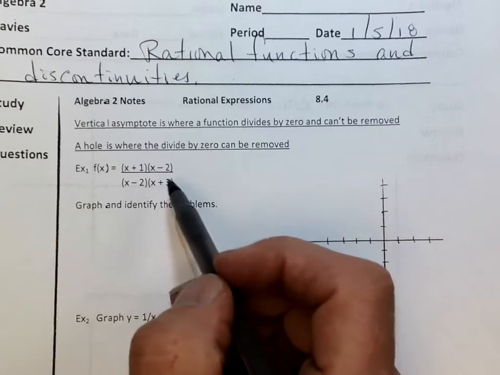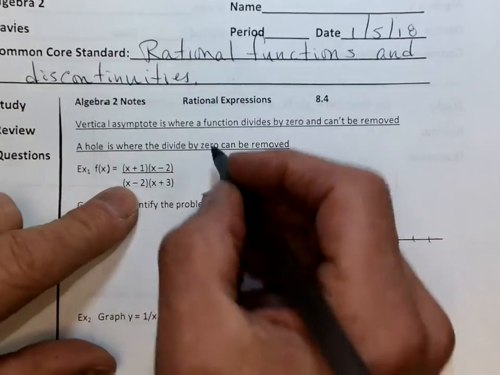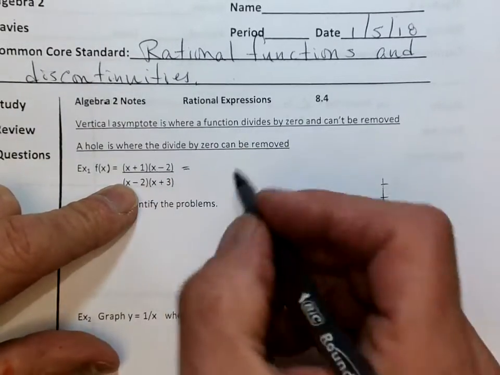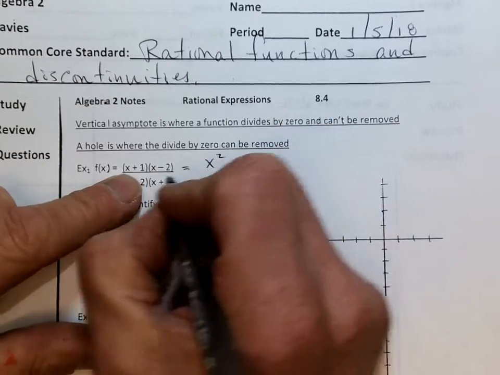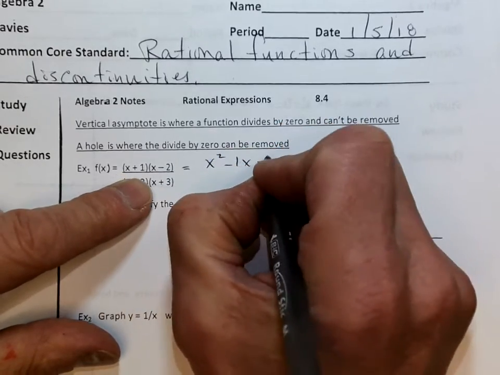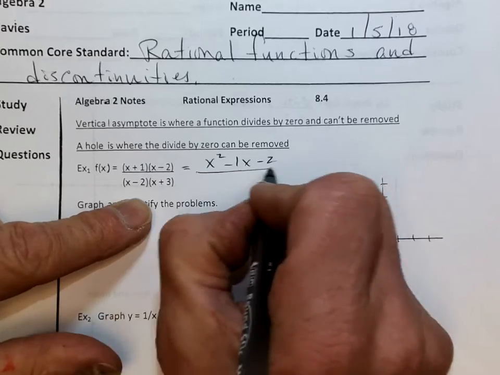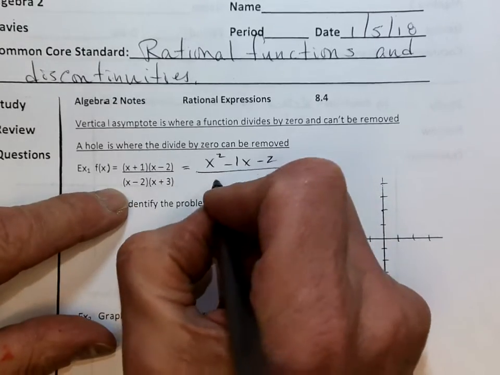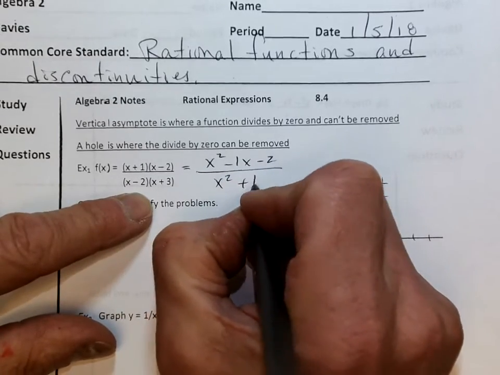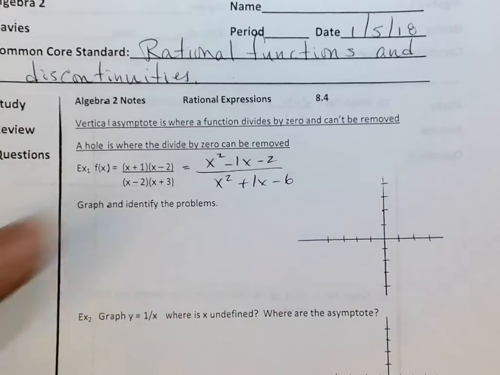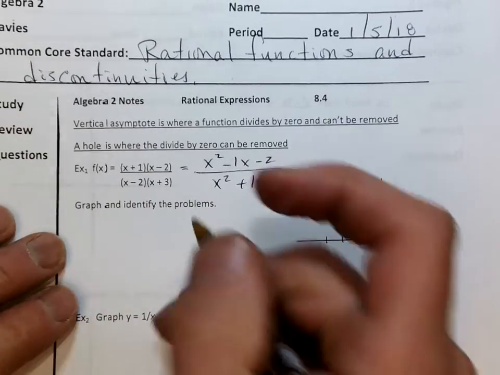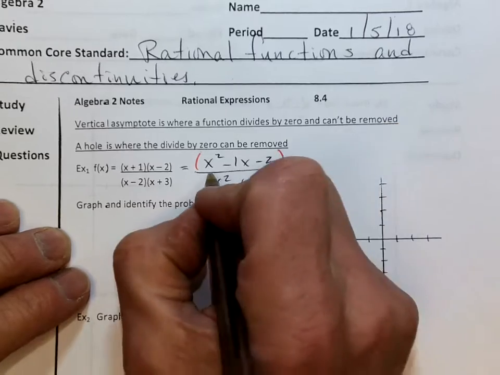So I want to take a look at another graph. In this case, let's rewrite this so it's easier to put in the calculator. This is really going to be (x squared minus x minus 2) over (x squared plus x minus 6). If I FOIL it, I just FOIL it in my head. It's easier to put in because then you don't have to worry about double parentheses, okay?